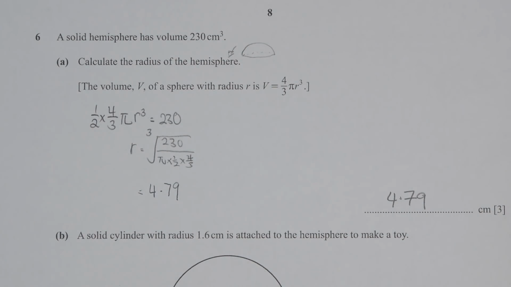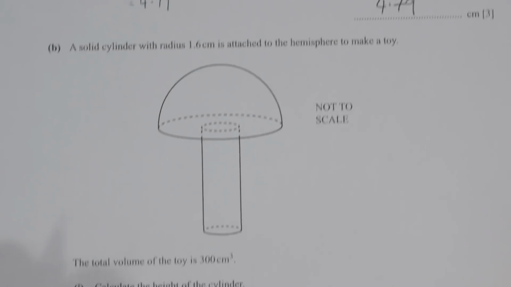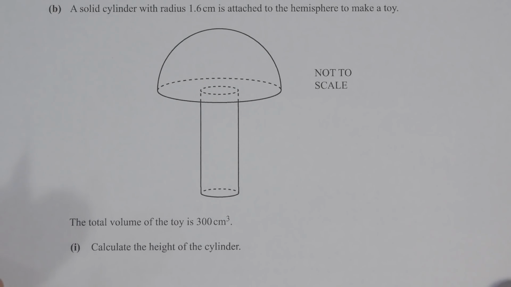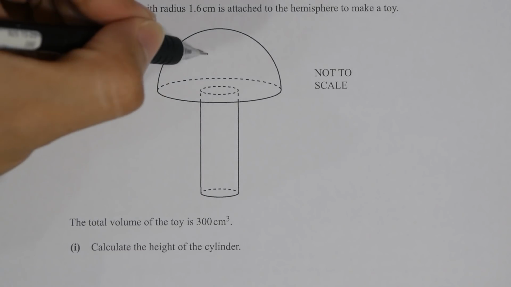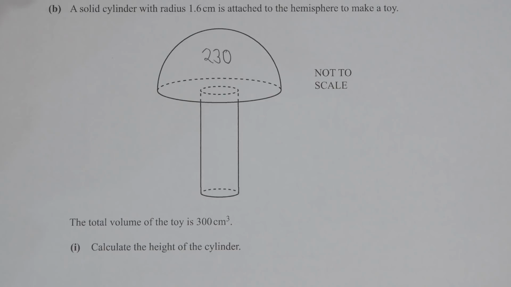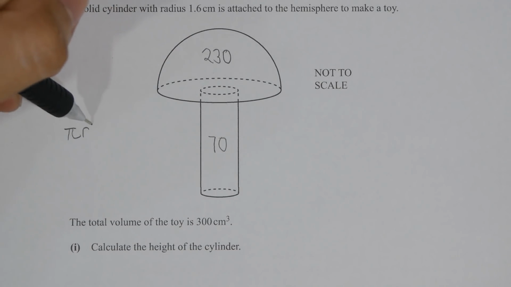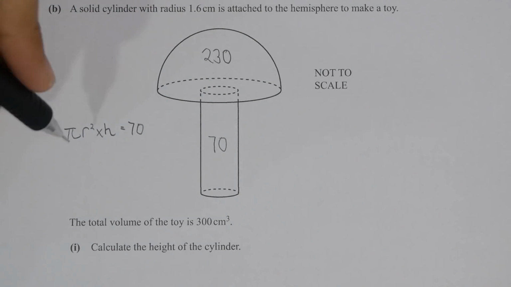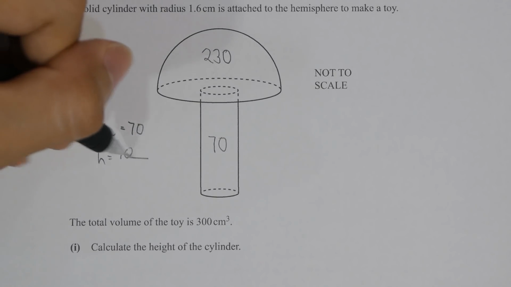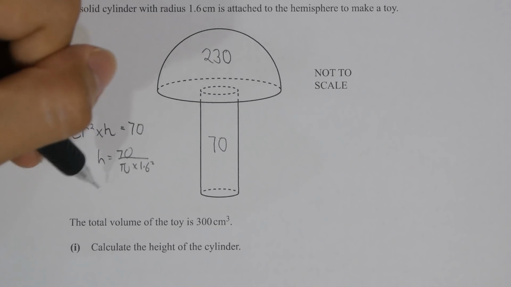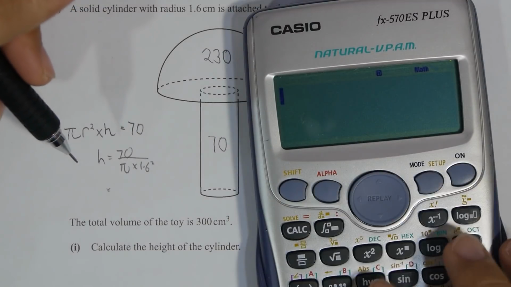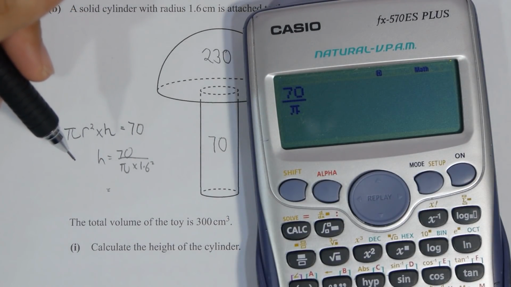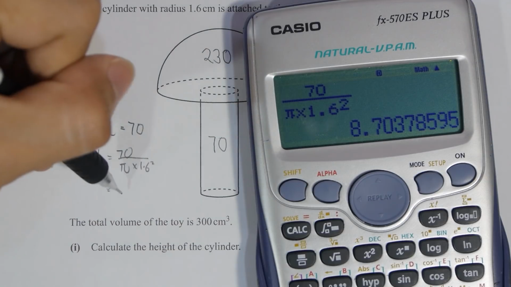For part B, you're required to incorporate the information you have gotten earlier. The top part of the shape, which is the hemisphere, is 230. For the bottom part, it will be 70 only, so 300 minus 230 gives 70. So pi times r squared times h equals 70. h equals 70 over pi times 1.6 squared. So we will get the height of the cylinder as 8.7.